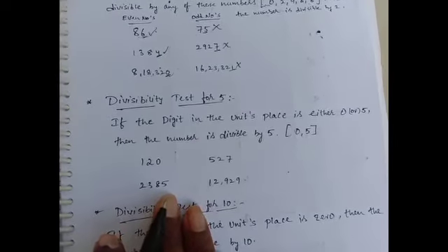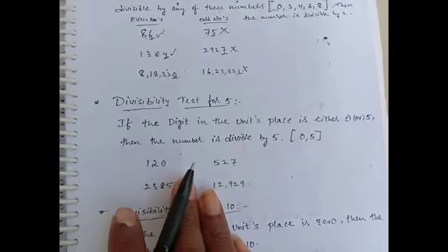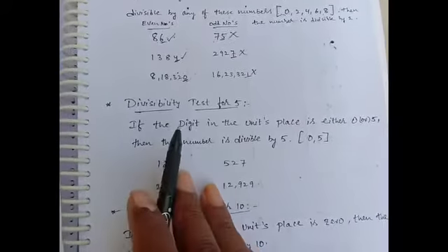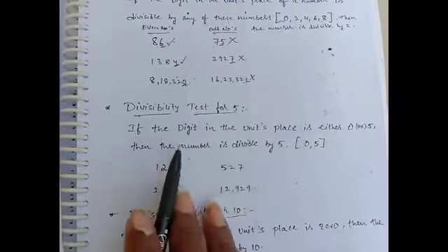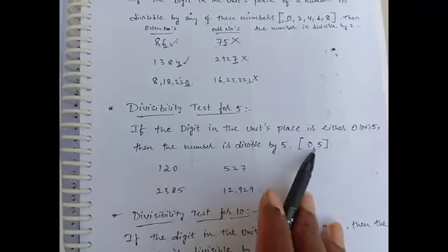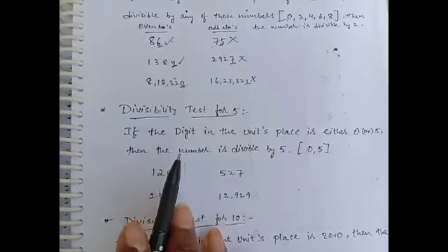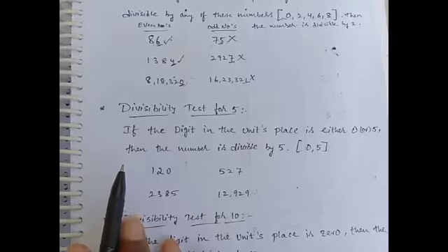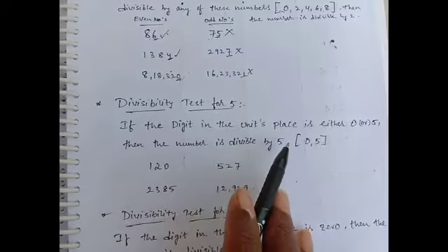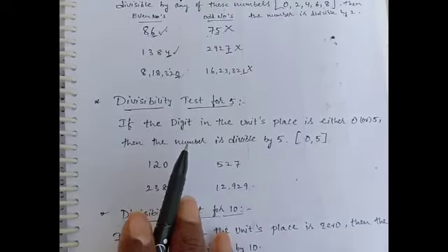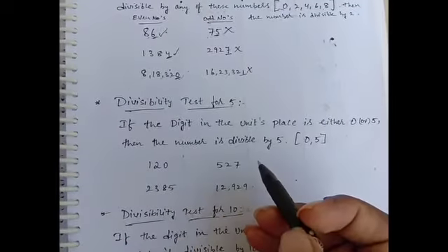Now let us check the divisibility test for the number 5. The rule for the divisibility test for the number 5 is, if the digit in the units place is either 0 or 5, then the number is divisible by 5. This means for the number that is given to check whether it is divisible by 5 or not, if the unit digit of that number is 0 or 5, then you can say that number is divisible by 5. If the unit digit of that number does not have 0 or 5 in its units place, then you can simply say that that number is not divisible by 5.